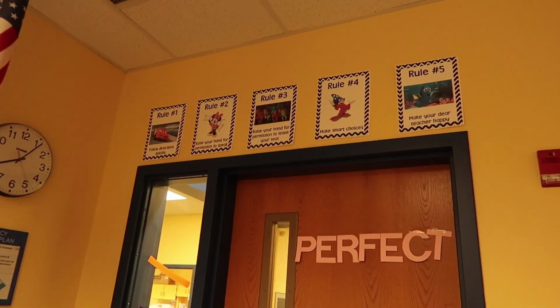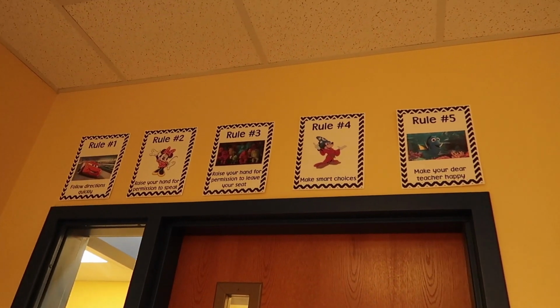Another bonus tip is that rules should be posted where students can see. So I'm actually going to show you my classroom rules here in my classroom. Okay, a couple things. Thing one, these are not my rules that I came up with.